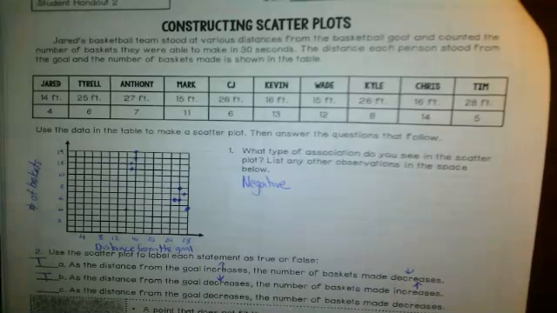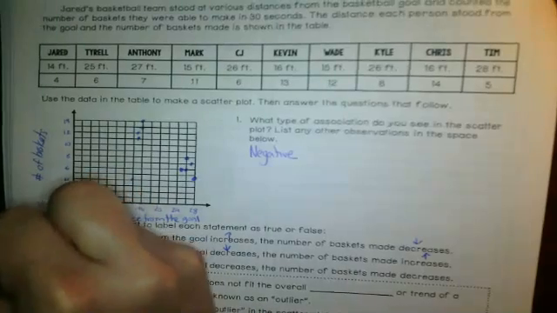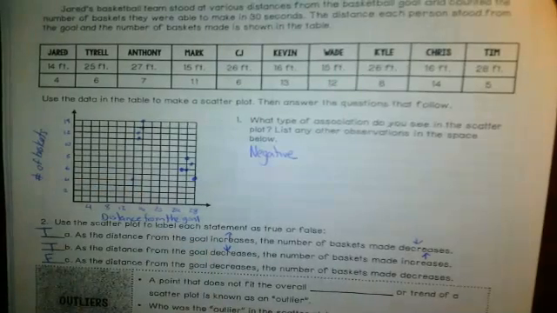And so it's true, right? As the distance from the goal decreases, the number of baskets made decreases. Well, how can you say that this is true and then also say that this is true? As the distance decreases, the baskets increase, right? It kind of makes sense, right? The closer you are, the easier it is to make more baskets. So that kind of goes along with some common sense also.